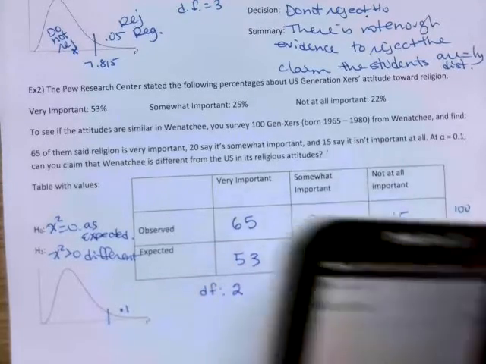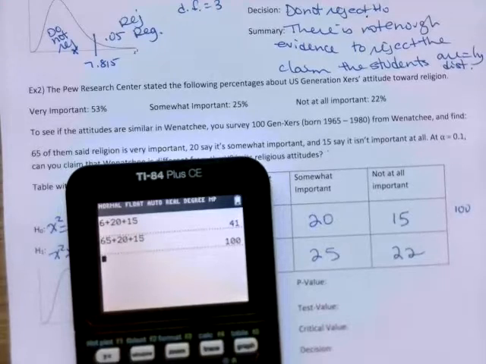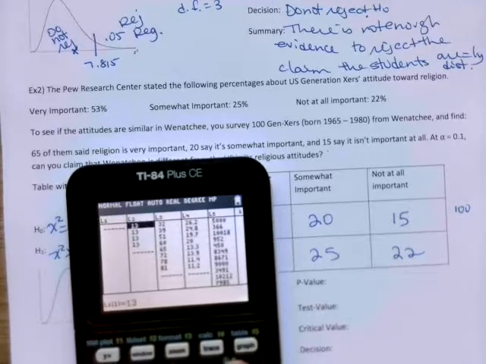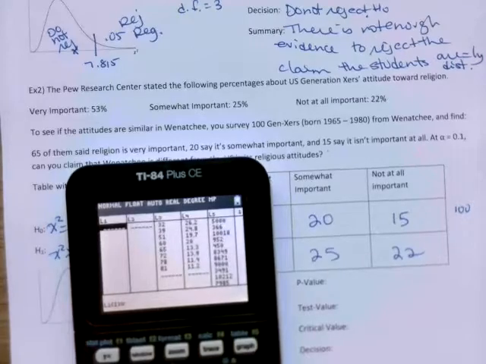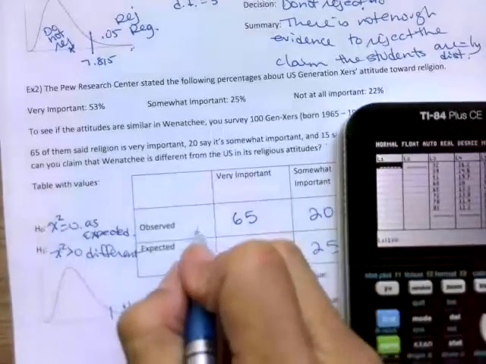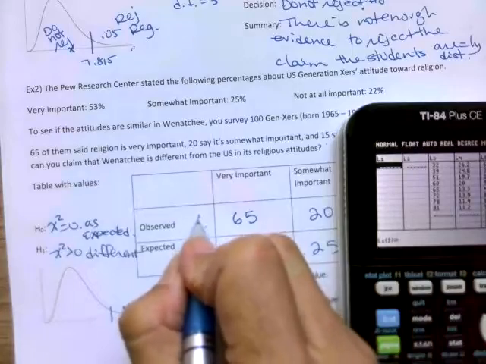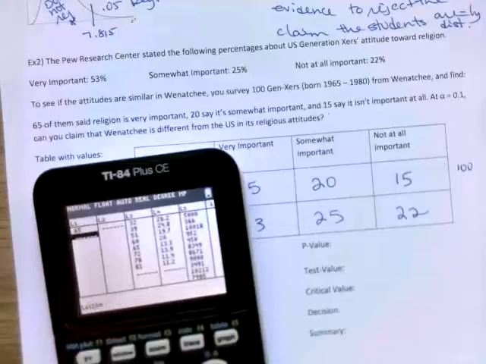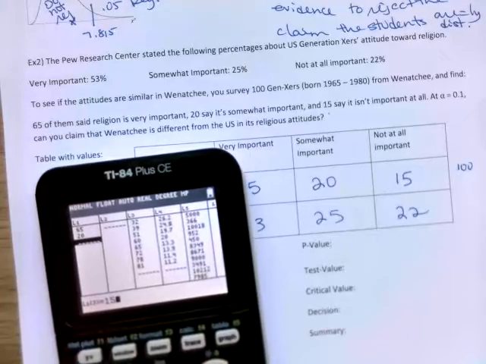So I'm going to go back to my lists. I'll just use those same lists, clear them out, do it again. So observed into L1. Something's going on. So 65, 20, 15.